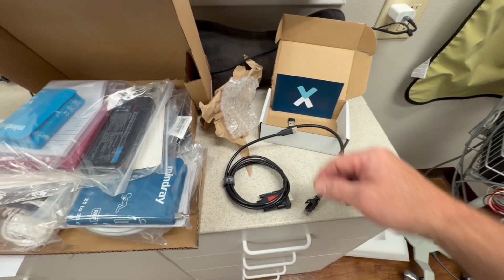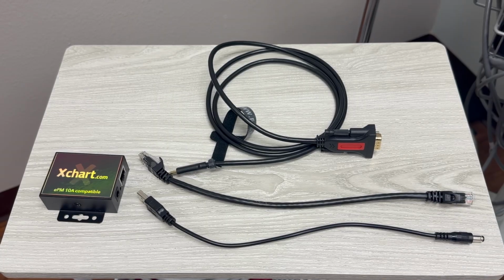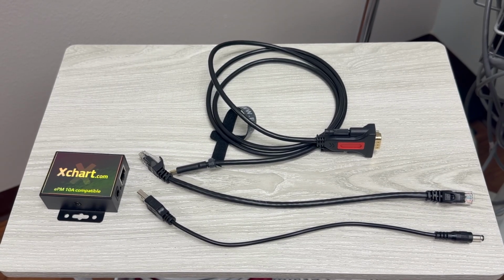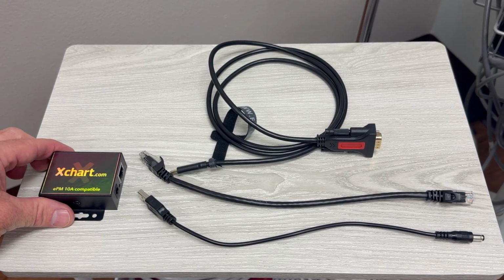I'm just going to take off the little end caps and I'll be right back. Okay, so here you can see I've got everything laid out that was in the XChart box.